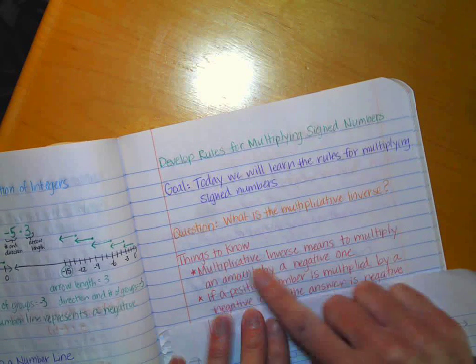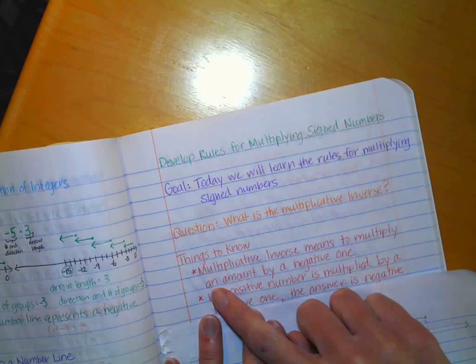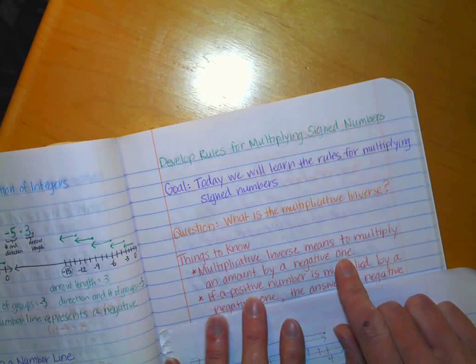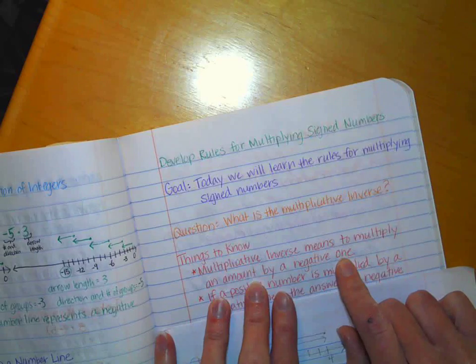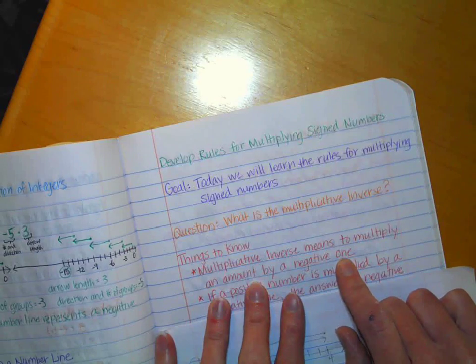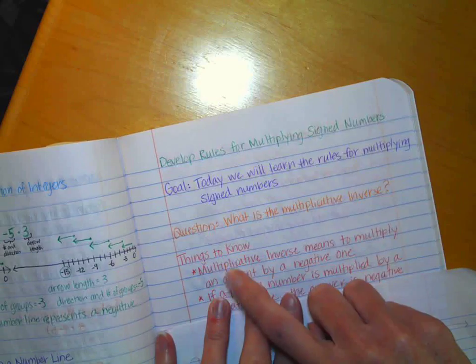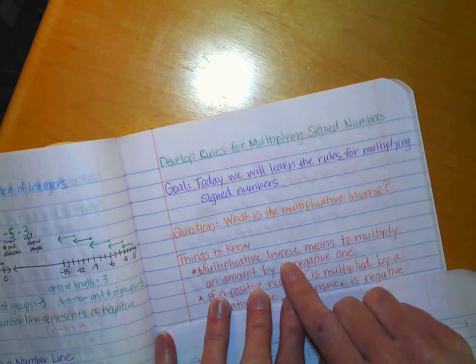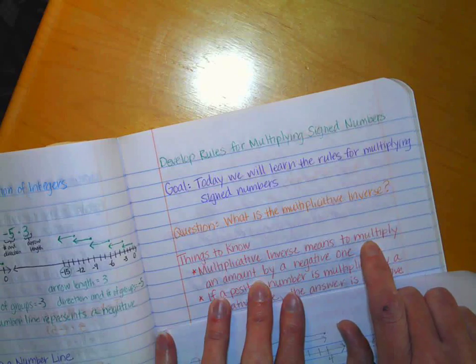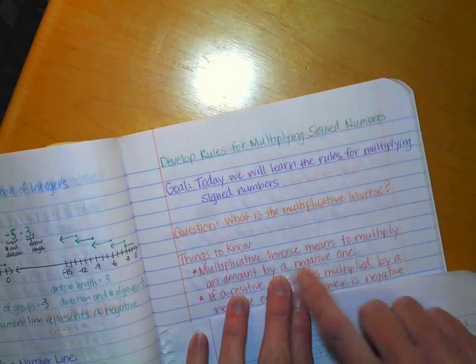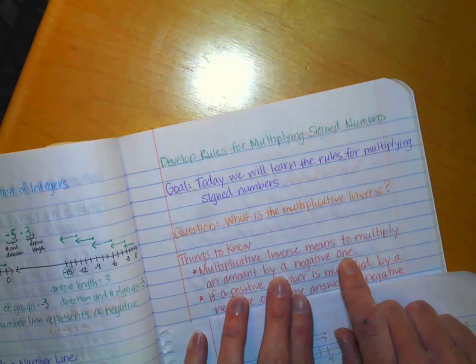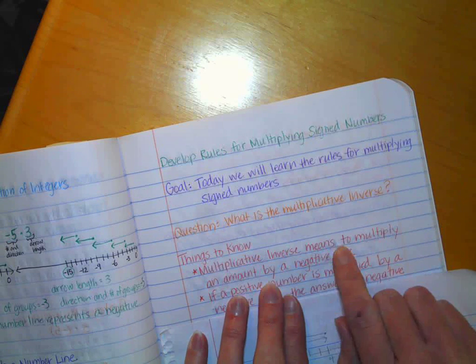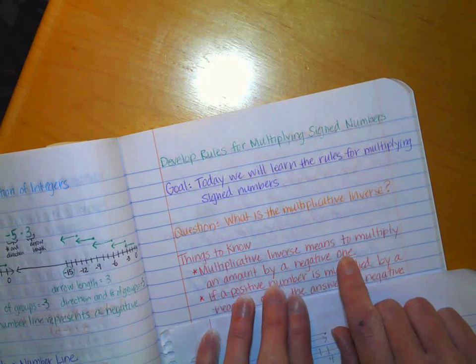Multiplicative inverse means to multiply an amount by a negative 1. Let's pause for just a second. A couple lessons ago you learned about the additive inverse, and I told you that the additive inverse means to add the opposite. Well, when you're multiplying and you have the multiplicative inverse, it means that you take whatever number you have and you multiply it by a negative 1. And when you do that, that makes it the opposite.